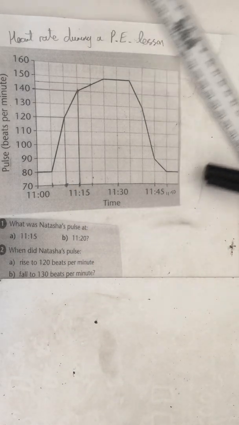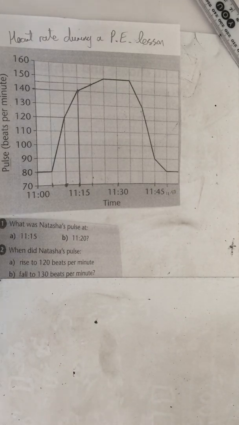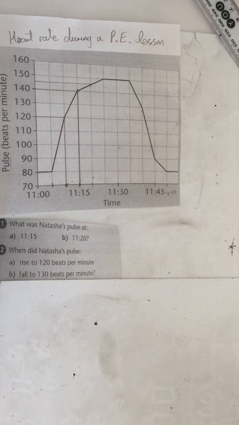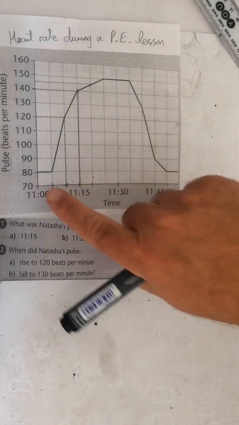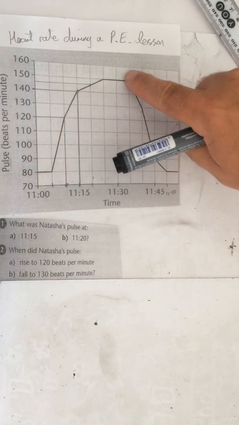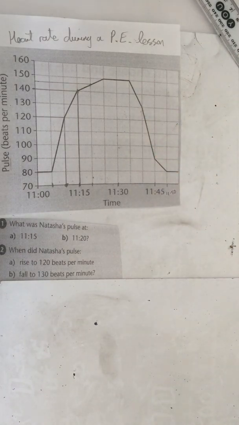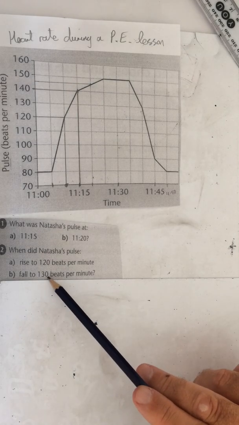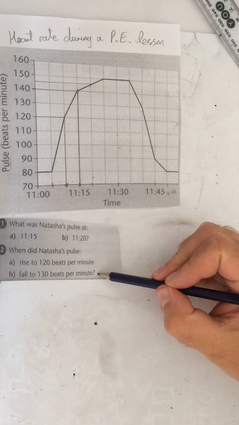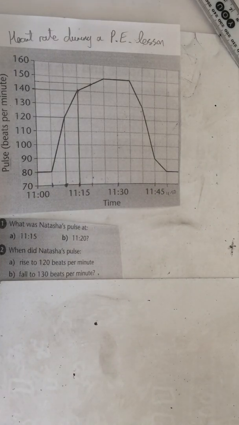Okay. Let's have a look at question 2. B. Fall to 130 beats a minute. So that means it's going downwards. This is where it's going up, and this is where it's then going back down, isn't it? So could you have a go at that yourself? Pause the video. When did Natasha's pulse fall to 130 beats per minute? It's this question here. See if we can work that out.